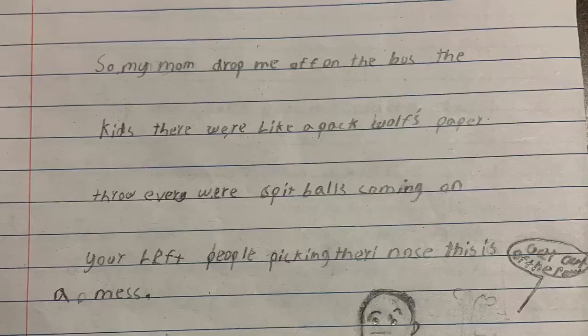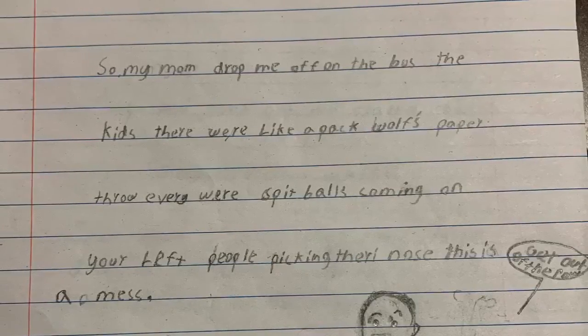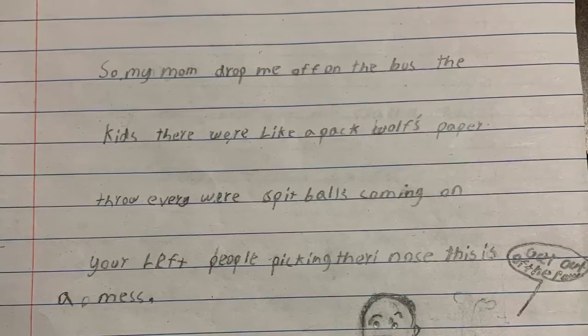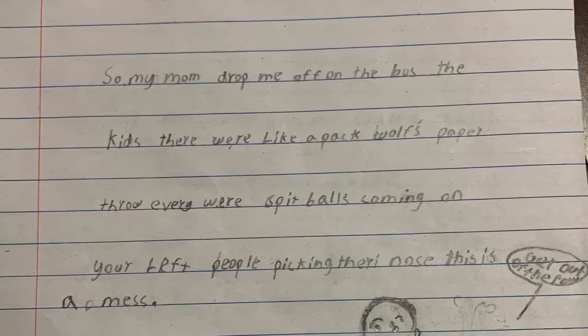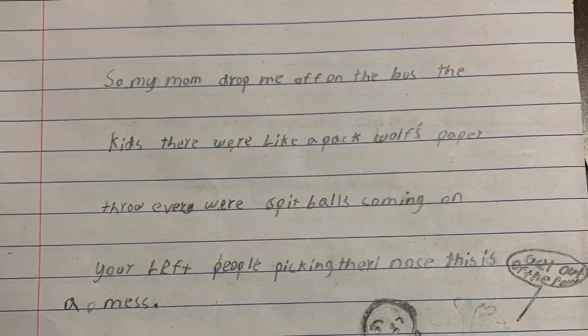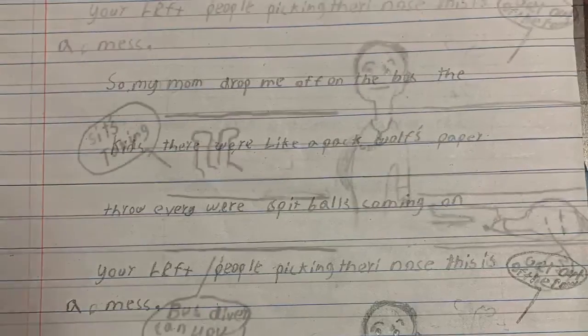So I first wanted to talk about a way you use dialogue already in the story, and the way that you used it and how I think of it in the story. So he said that my mom dropped me off at the bus, and the kids were like a pack of wolves, paper thrown everywhere, spitballs coming on your left, people picking their nose, this is a mess.